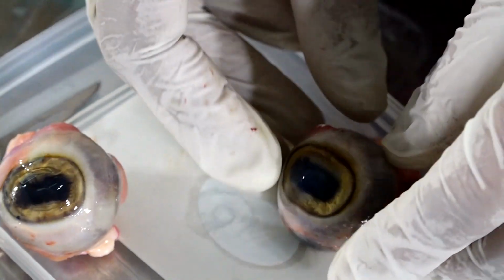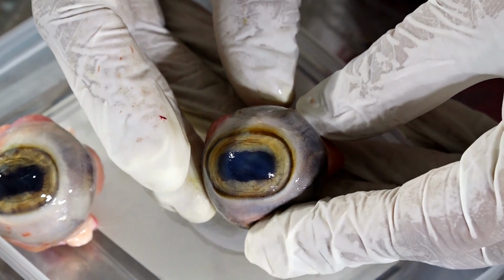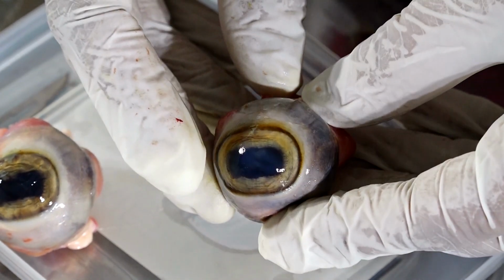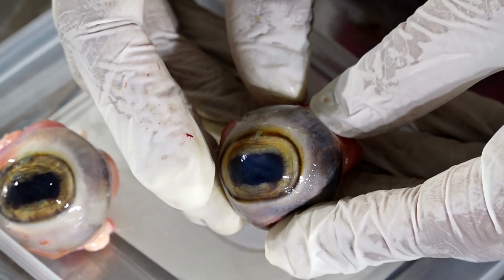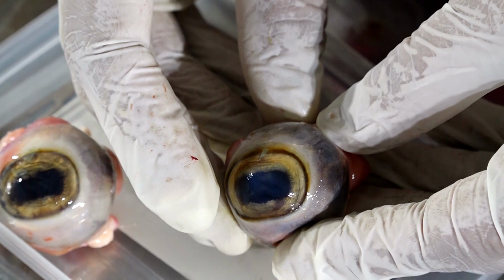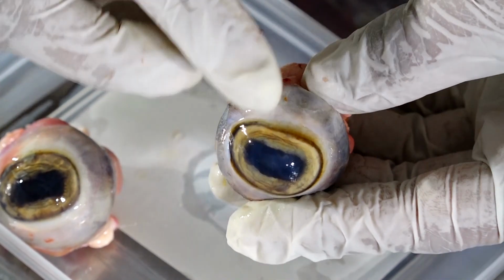So what is the size of the normal human eye? 2 inches? 3 inches? 1 inch? It is roughly 1 inch in diameter. You can see here, this eye is almost 2.5 centimeter. Like the human eye is around 24 millimeter, 2.5 centimeter. This is 24 millimeter in length.